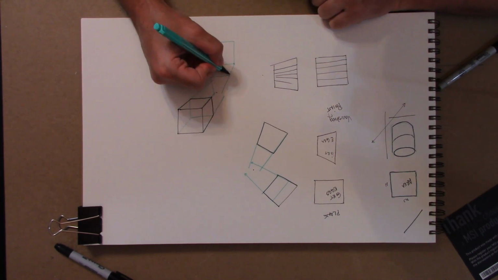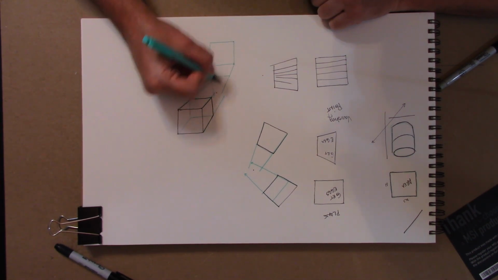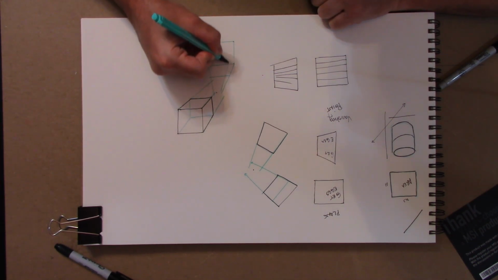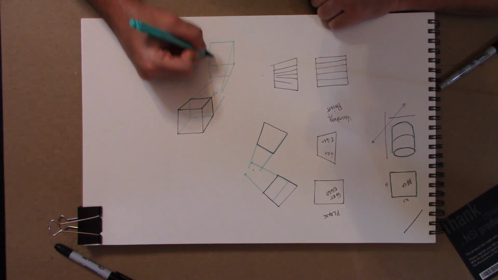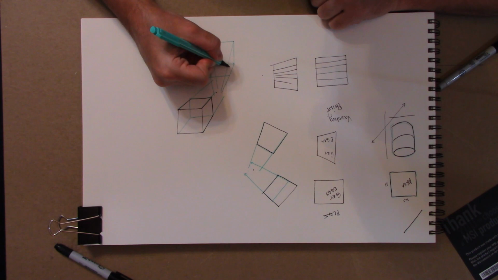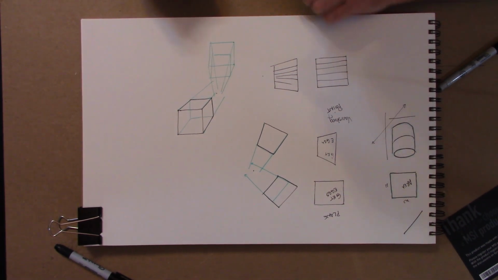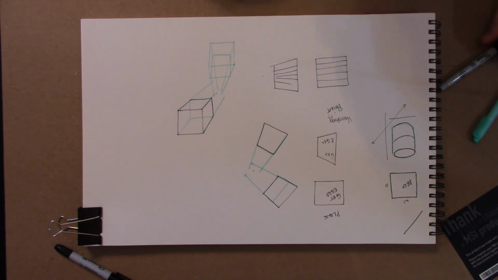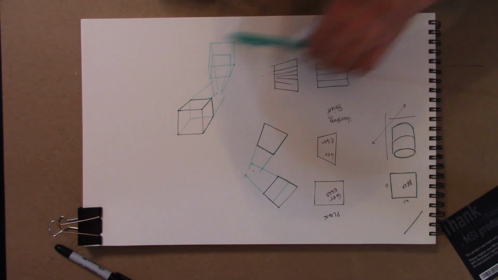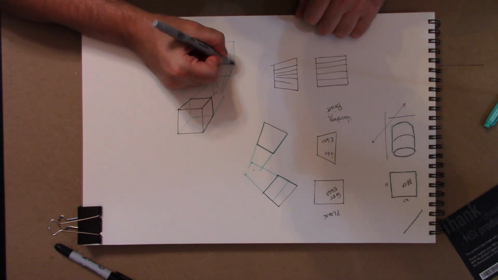And then I'm going to go from this corner out to the vanishing point, and then from this, this is tricky here, but we can do it. Vertical, and then vertical, and then those establish my bottom plane. There's a lot going on there, and remember that this blue represents your light pencil, so use light pencil.